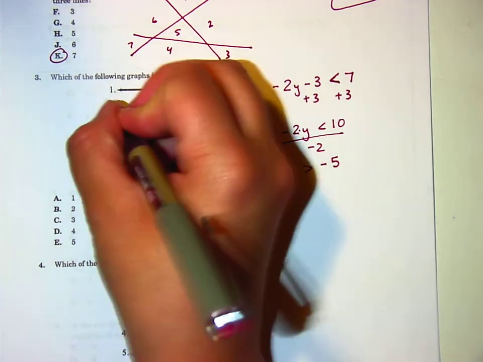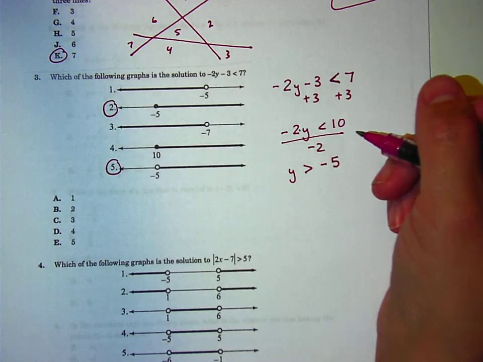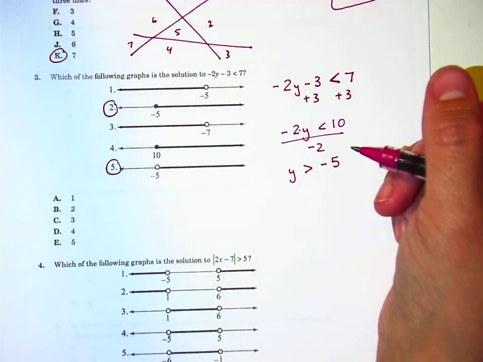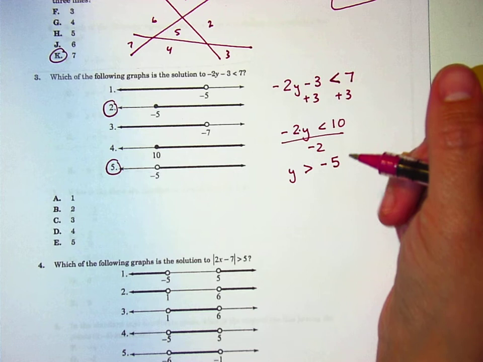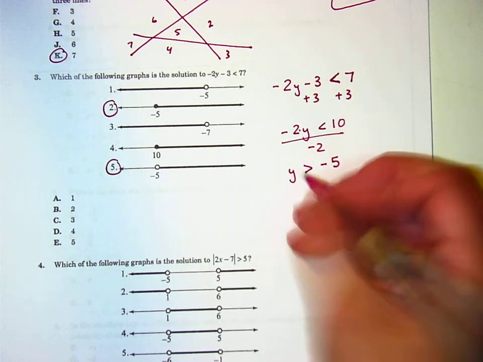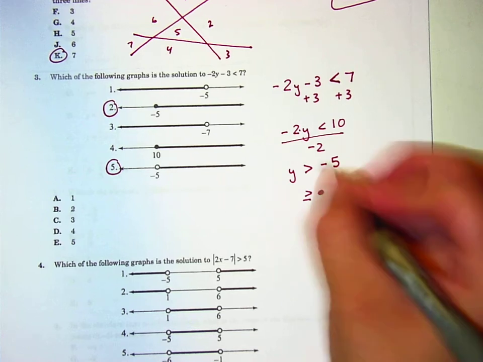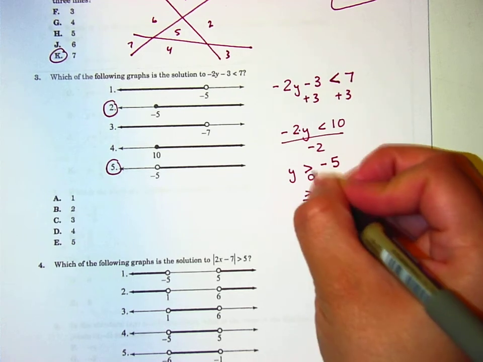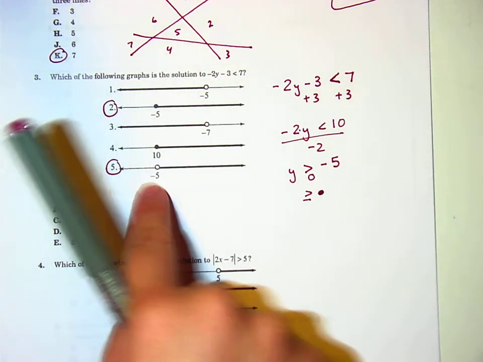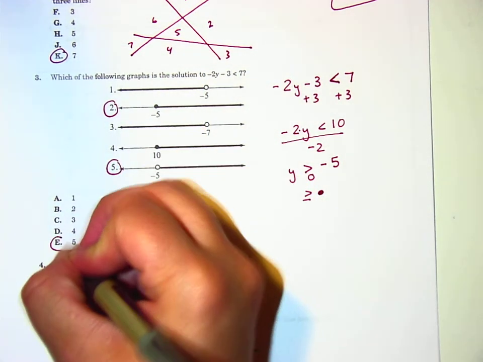Now, both 2 and 5 here, these choices, have arrows going to the right of negative 5. So all you really have to think about is the fact that it's not an equals to. If it was greater than or equal to, that would be a closed dot, but this is an open dot because it's just greater than, which implies that it's not negative 5, but everything to the right of it. So I guess that's choice 5, which is E.